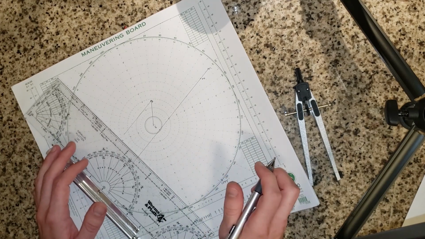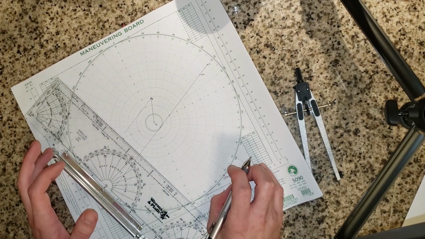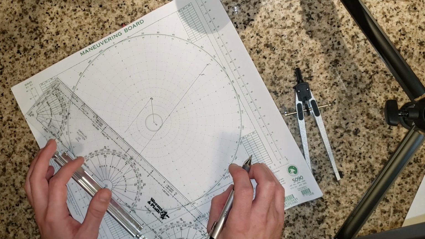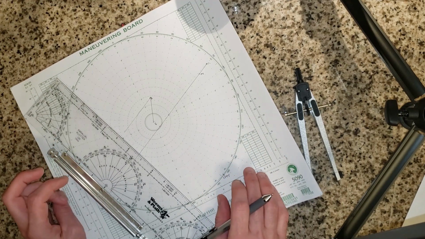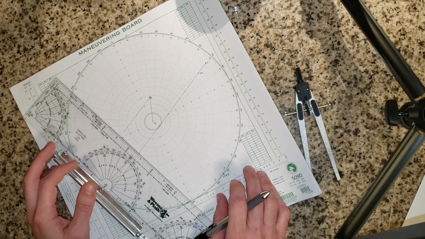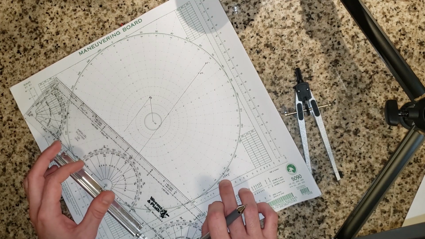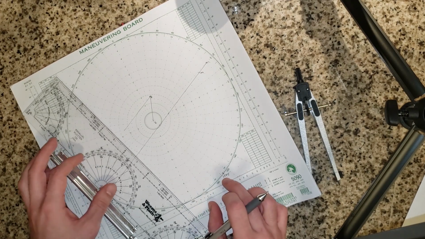error every time you do a mode board, so these numbers might not be the exact same as the first time we went through, but usually on an exam or even in real world, there's always a little bit of fluctuation that you might have. So on an exam, you're usually allotted a couple degrees of error. Real world, obviously you want to be as close to accurate as possible. All right, so 154 degrees true is our CPA bearing.